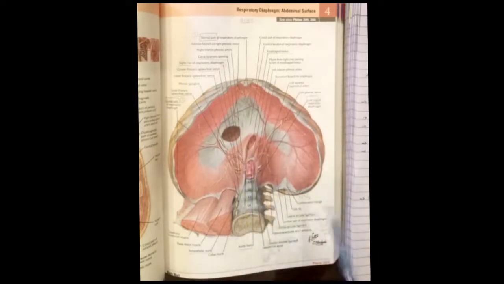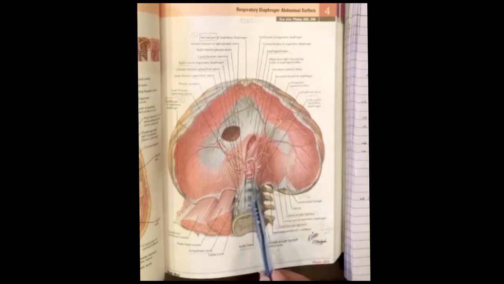Now as we move laterally, we can find the medial arcuate ligament. And this medial arcuate ligament extends from the side of the body of the L2 vertebra. You can see it here. This is the lumbar vertebra. So the medial arcuate ligament extends from the side of the body of the L2 vertebra, which is the second lumbar vertebra, to the transverse process of the first lumbar vertebra.